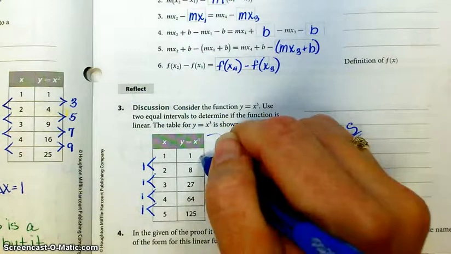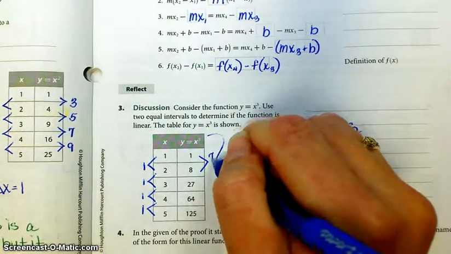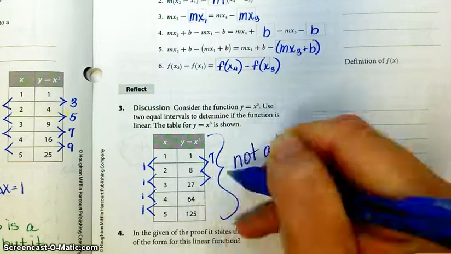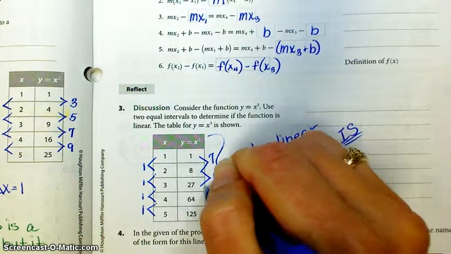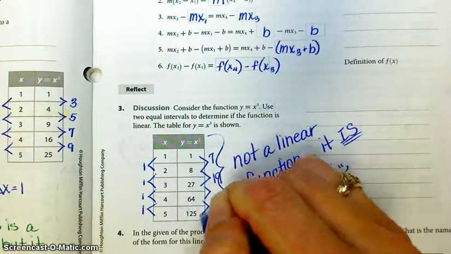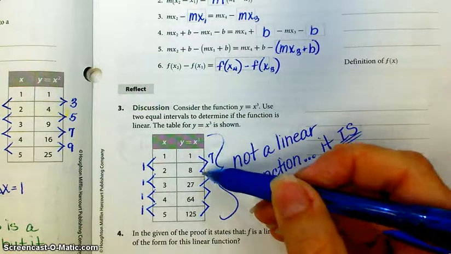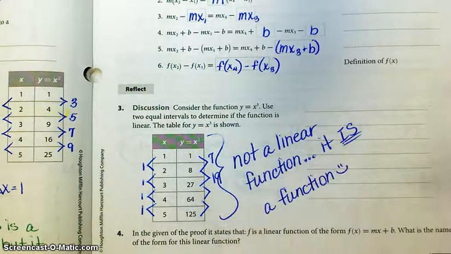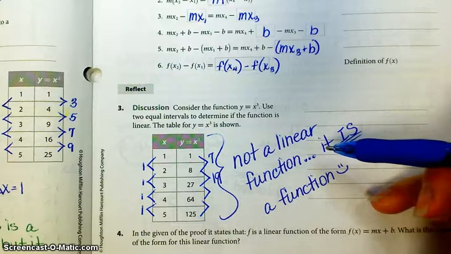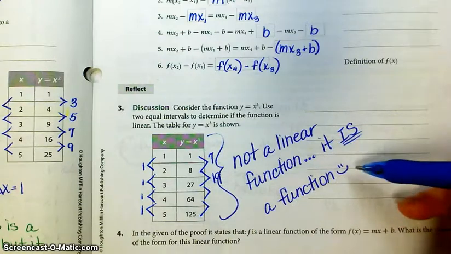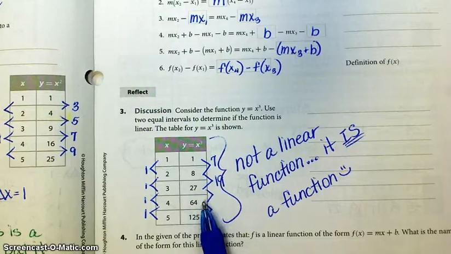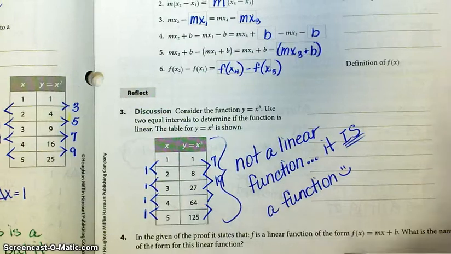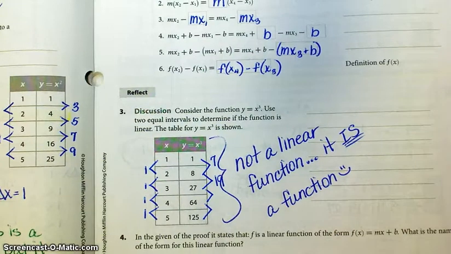But my y's, so that's a change of 7. That's a change of, like, I don't know, 19. Okay, so these changes from one y value to the next y value are not constant. That tells you that this is not a linear function. Now, it is a function because each x value generates one y value. Okay, it's a function, but it's probably one of those curvy functions.